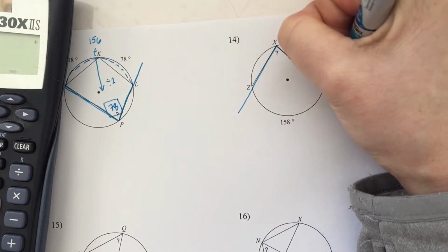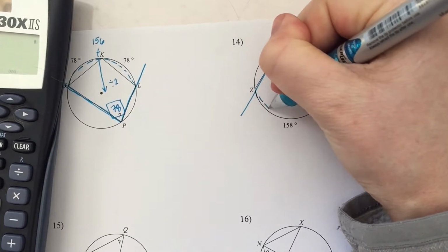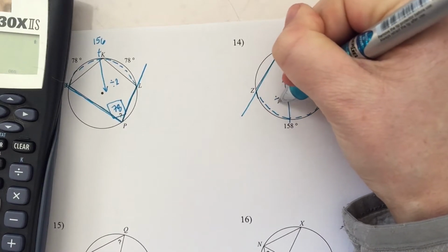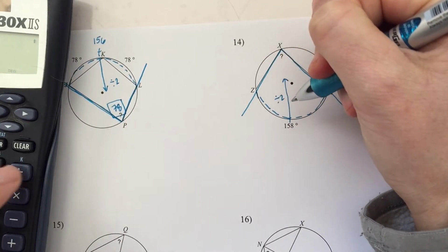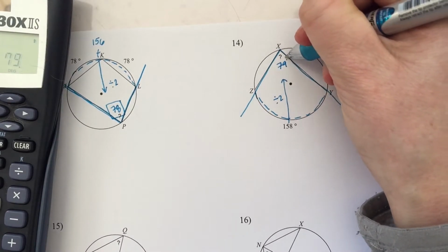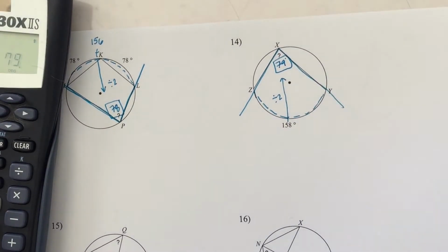Highlight the sides of your angle, dash the arc. When you take the arc in, you cut it in half, and you get 79 degrees for the missing angle.